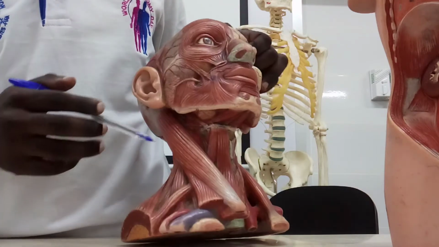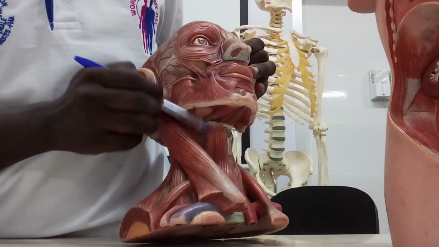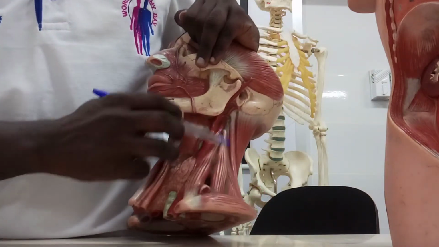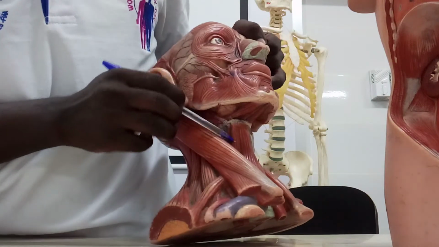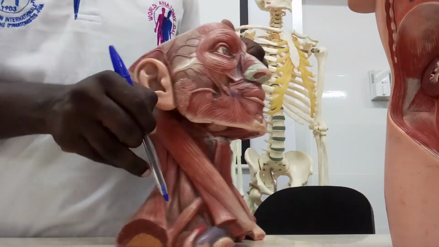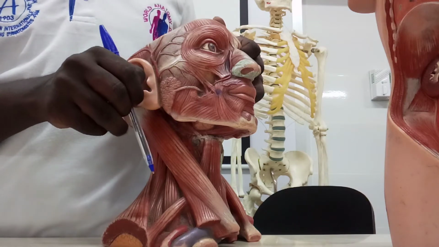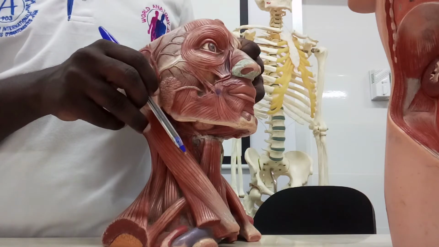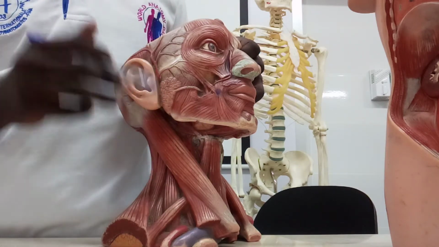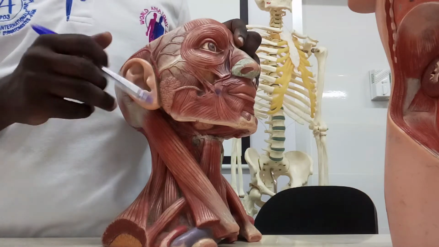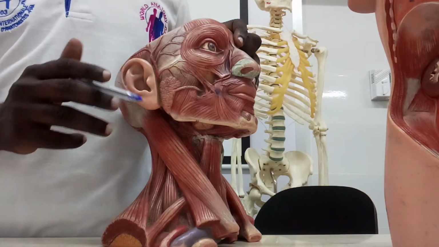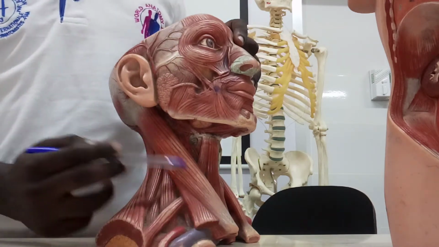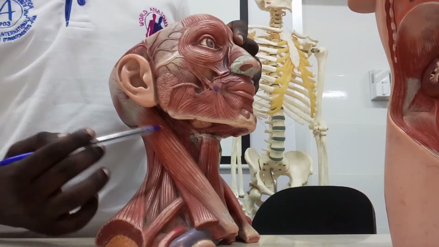Now, for the anterior relations, look at this muscle. This is the superior belly of omohyoid, and the inferior belly. Over here, we don't have such a structure, but what happens is that the superior belly of omohyoid muscle crosses the common carotid artery anteriorly, usually at the C6 level where we have the cricoid cartilage. Again, we can see this large muscle over here, which is known as the sternocleidomastoid muscle. It also crosses it anteriorly.